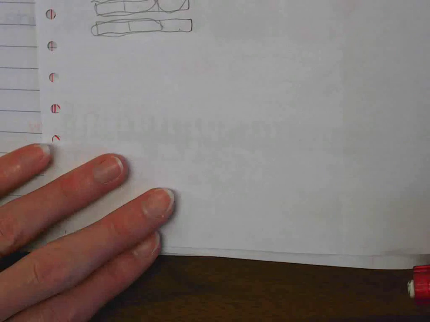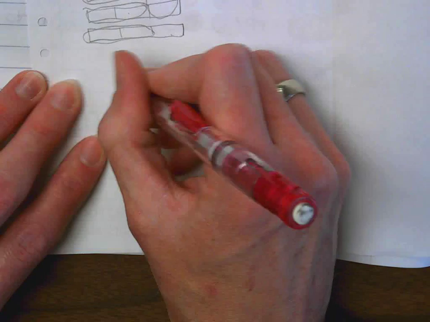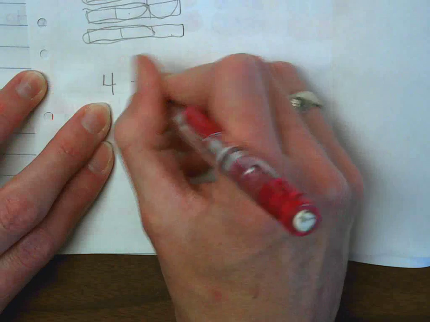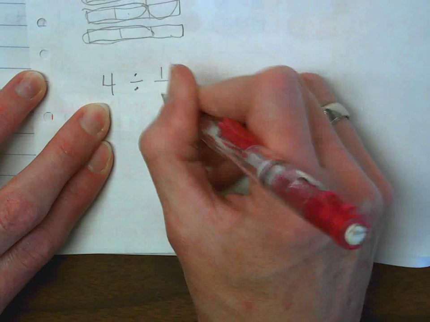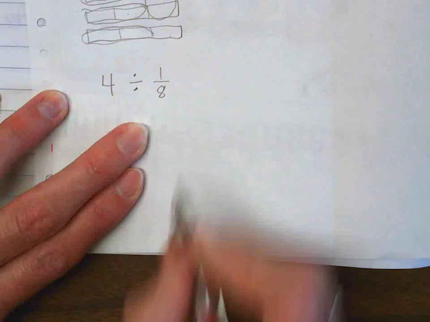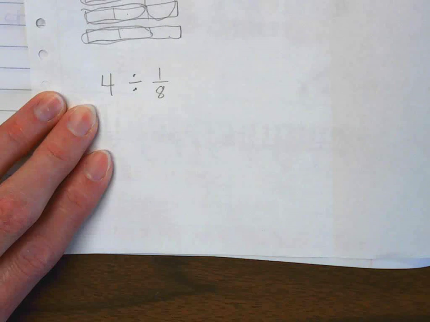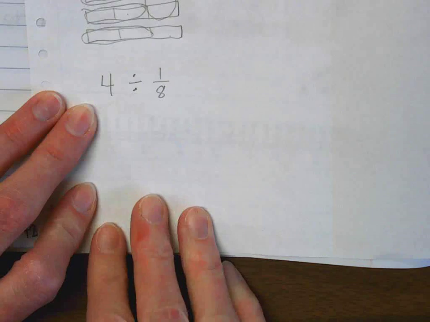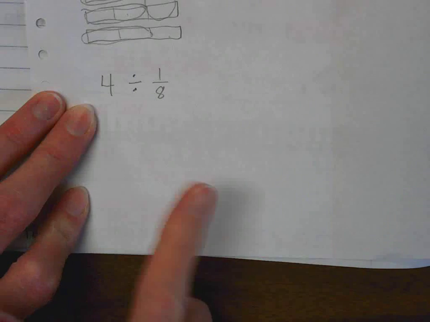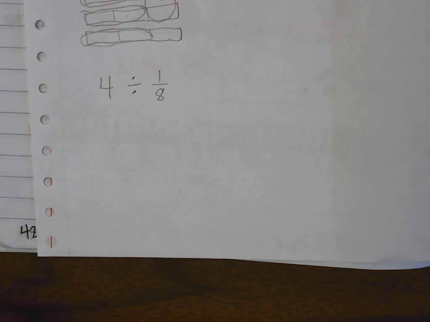Okay? All right, I'm giving you one challenge problem to try by yourself. Are you ready? What if you had, let's go with 4, and you divided it into 8s? So how many 8s are in 4? You need to use the tape or the number line to figure out your answer, and this is the one we'll be checking in class tomorrow.